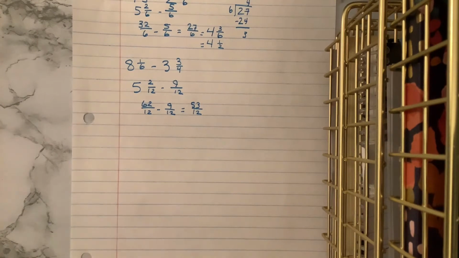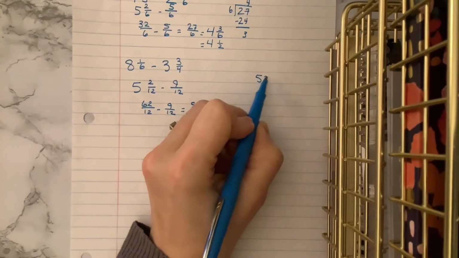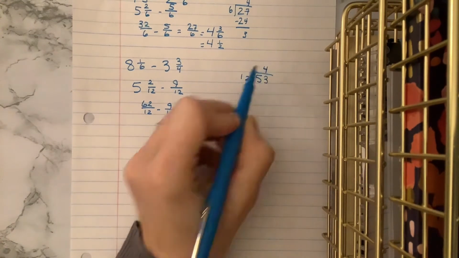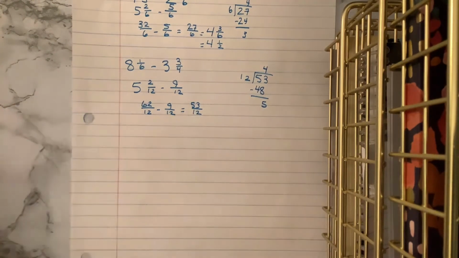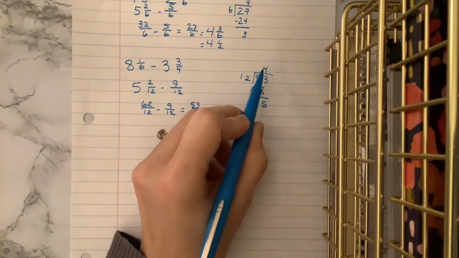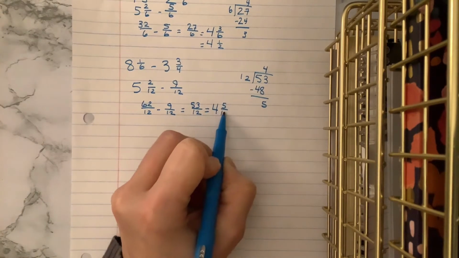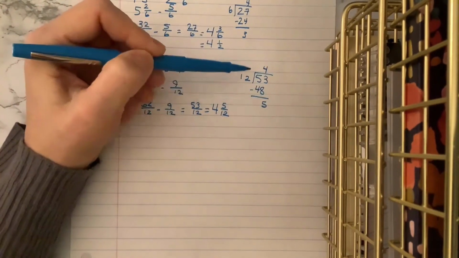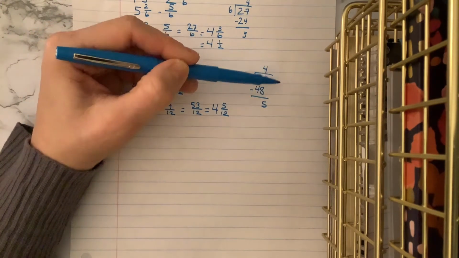Okay. So we always get to this point and say, is it proper? No, it is not proper. So we should go do our division, or maybe you did this in your head, which is great. Okay. But we end up here, which means our answer is 4 5/12. Kind of think about it like a clock. You're starting at the top of the clock and then moving around.